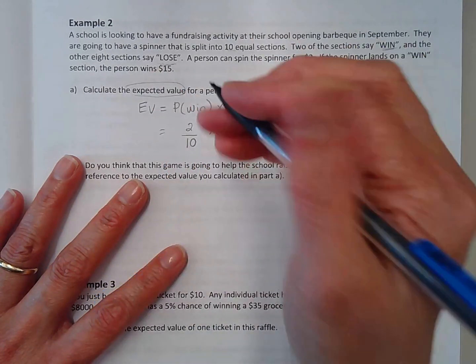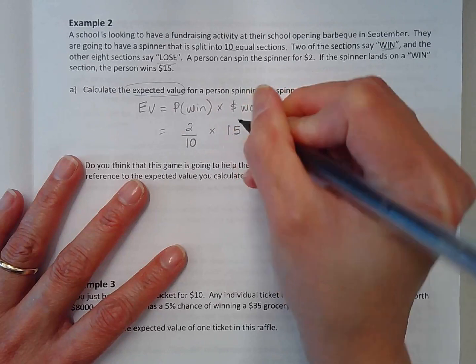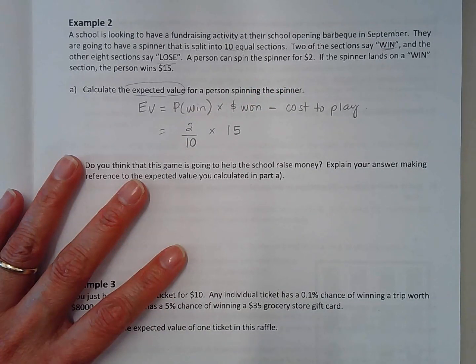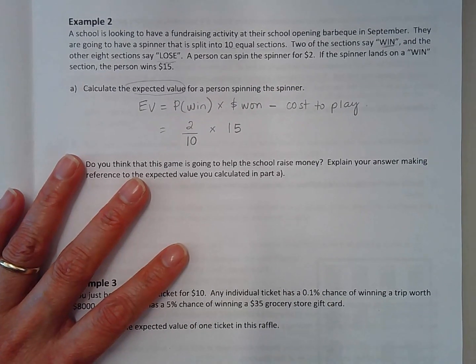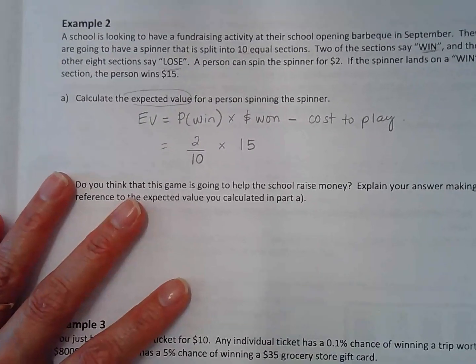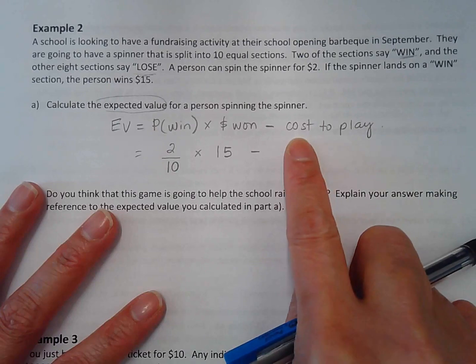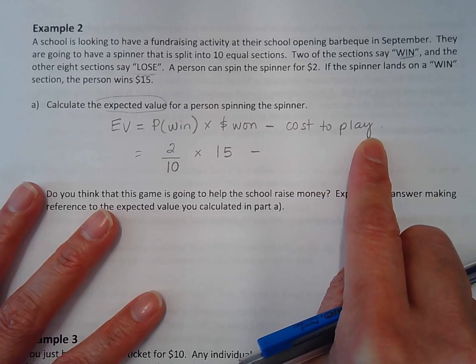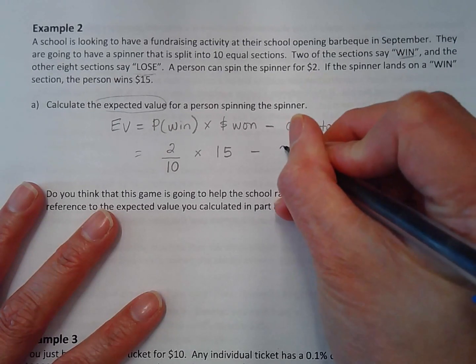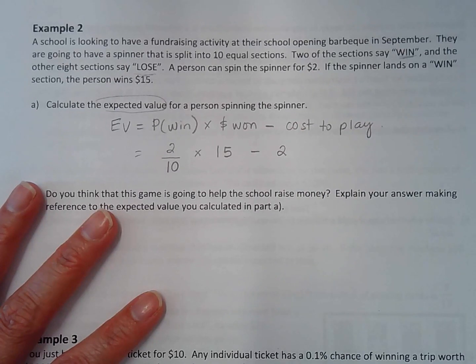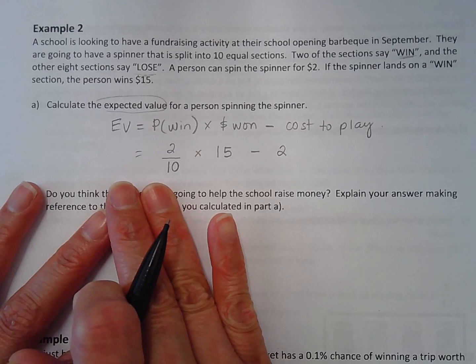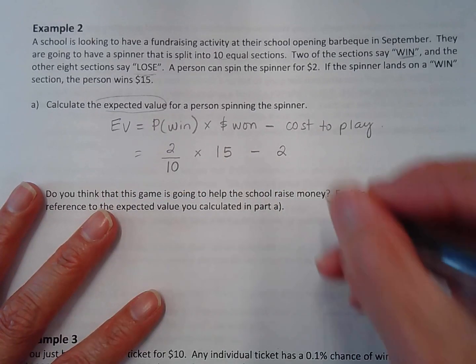We're gonna win $15. Minus the cost to play. The cost to play is $2. So we have to first pay $2 to be part of the game, and then there's a chance of winning times the amount that we're gonna win.